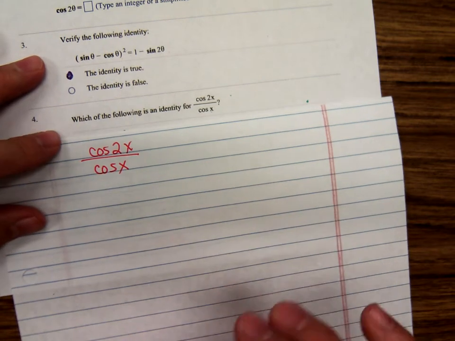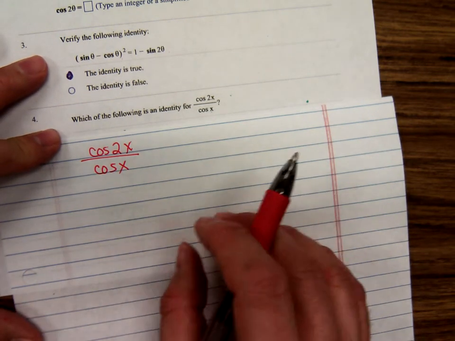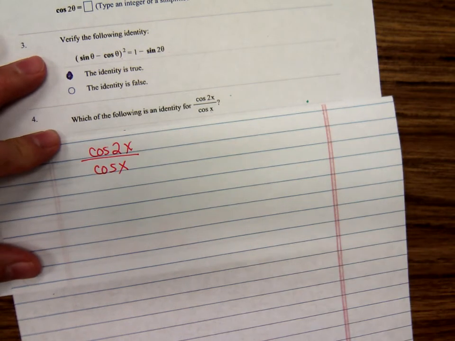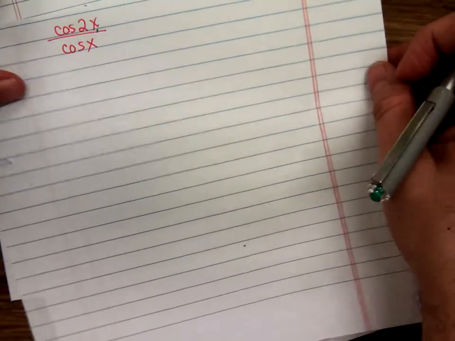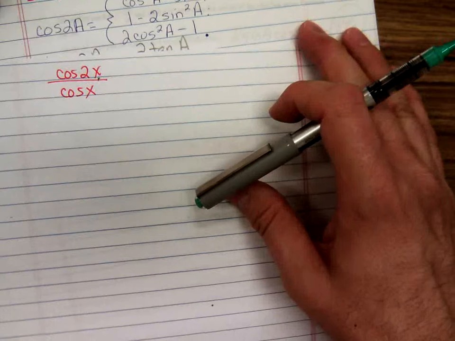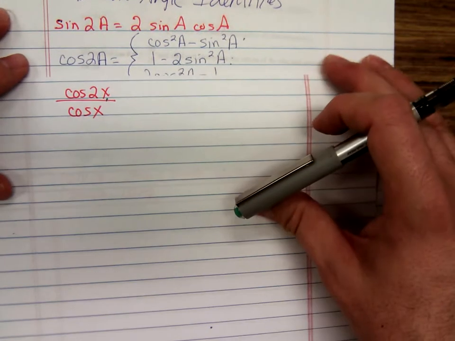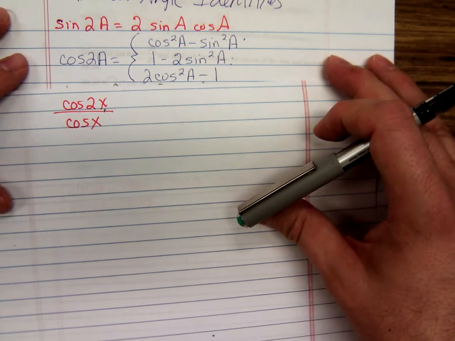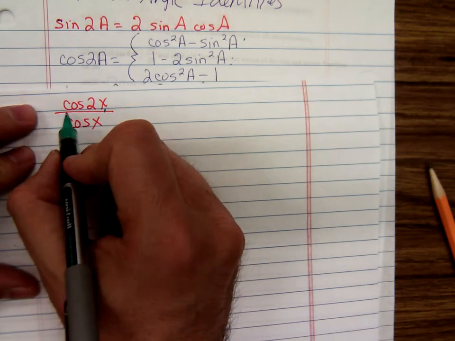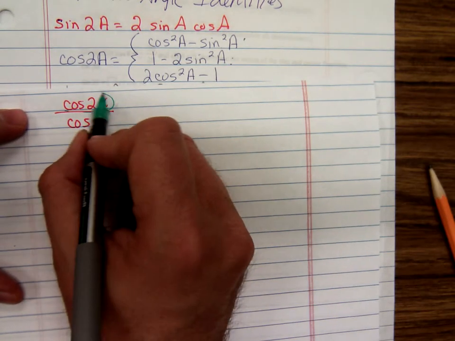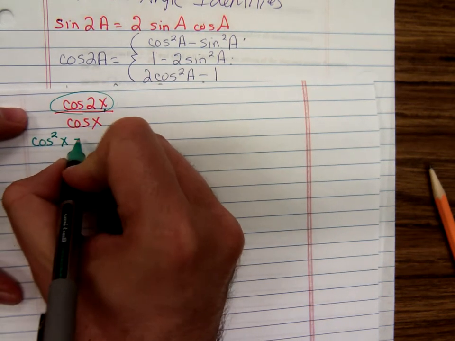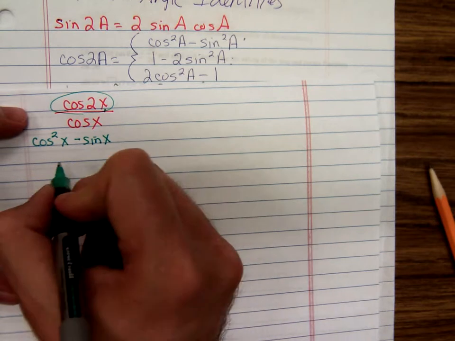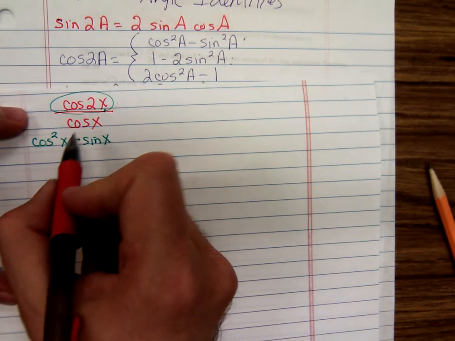How would I simplify that? Well, there's three possibilities here. You could replace cosine 2x. I'm looking at the 3 double angle identities for cosine. They're right there in blue. What would happen if we replaced this cosine 2x with cosine squared x minus sine squared x all over the red?